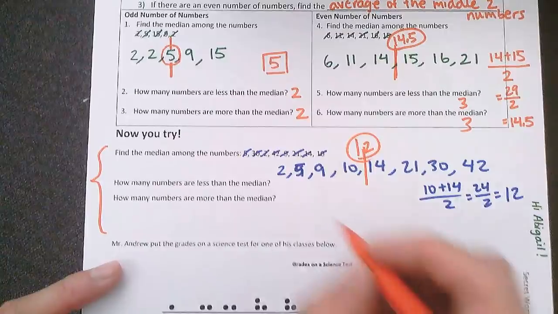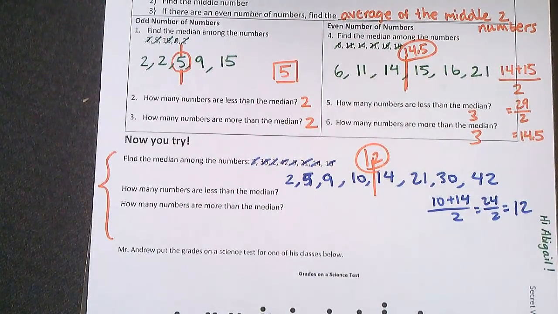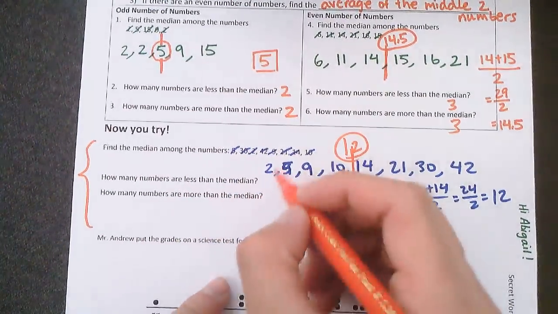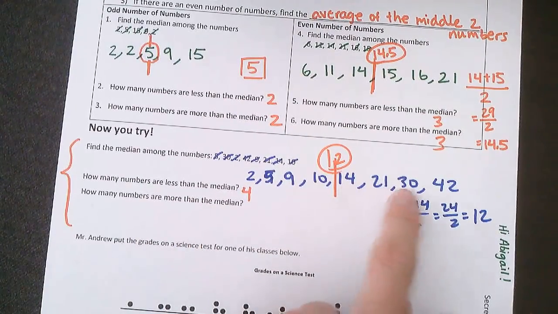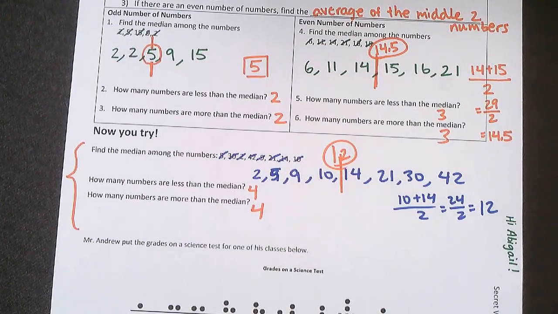So our median is 12. How many numbers are less than 12? 1, 2, 3, 4. More than 12? 1, 2, 3, 4. Here we go. 3 gold stars if you got that on your own.